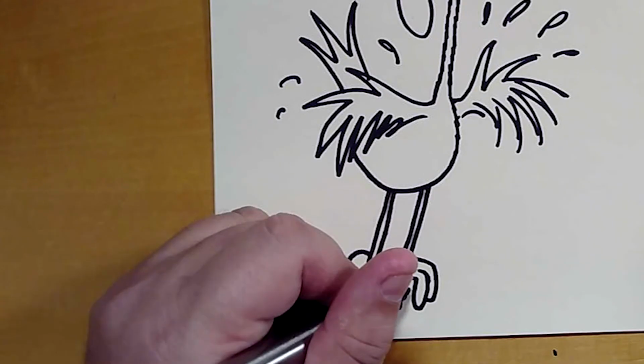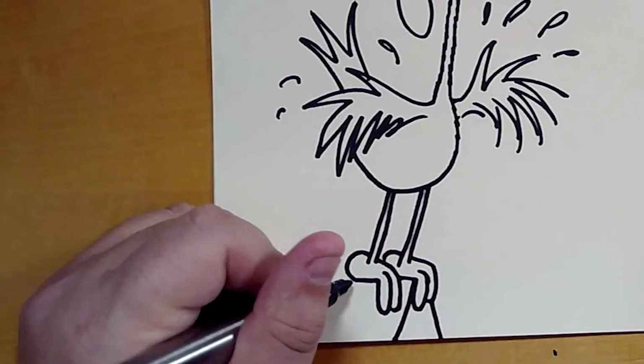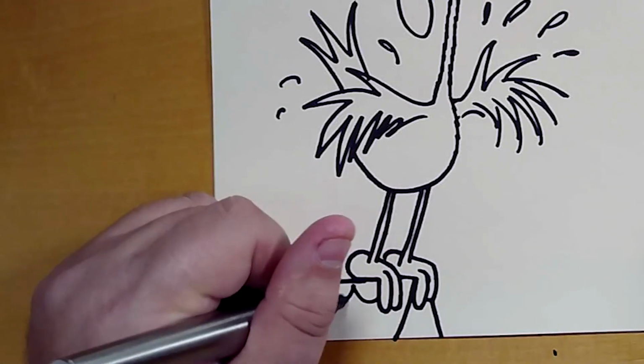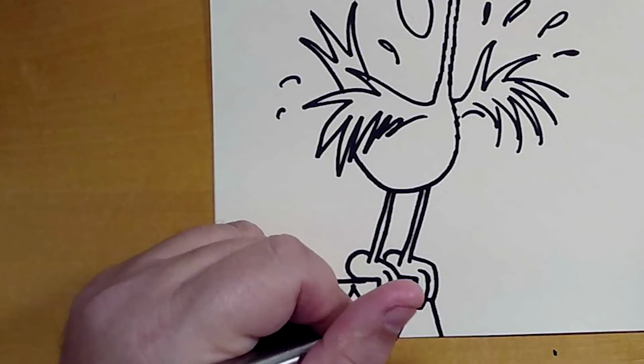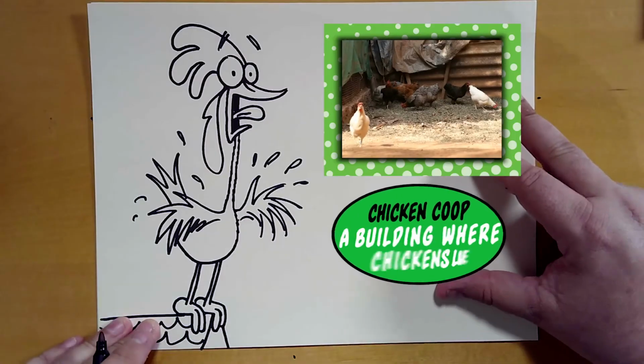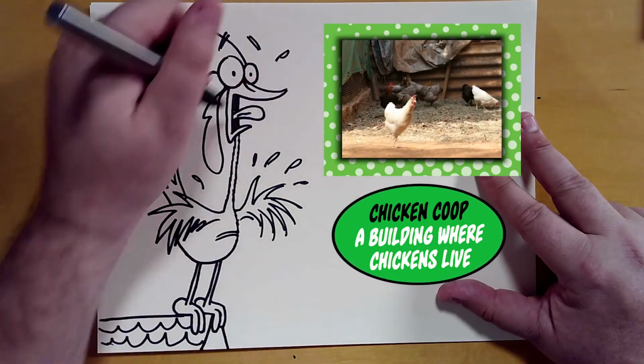We're going to make him up on the rooftop. So we just have a line coming down, and then a line across. Maybe a few shingles on that roof. Could be on top of a chicken coop. Two lines on the stomach, maybe a few more feathers flying off.